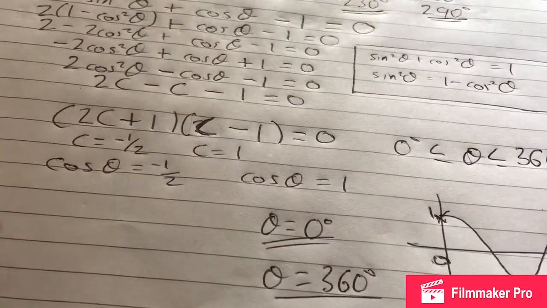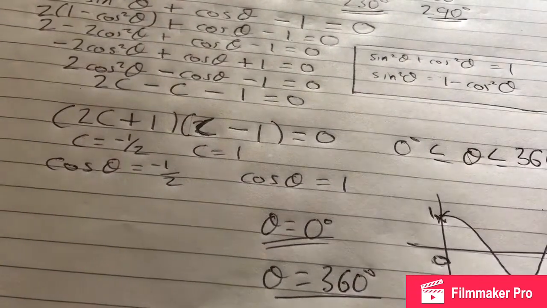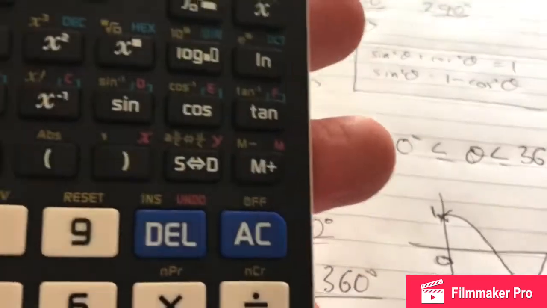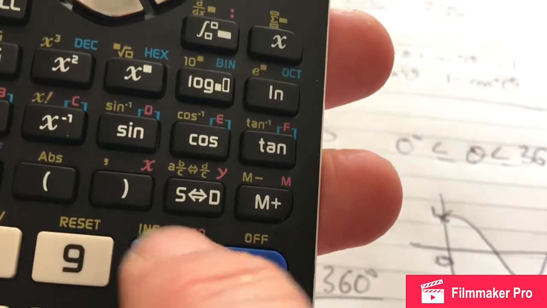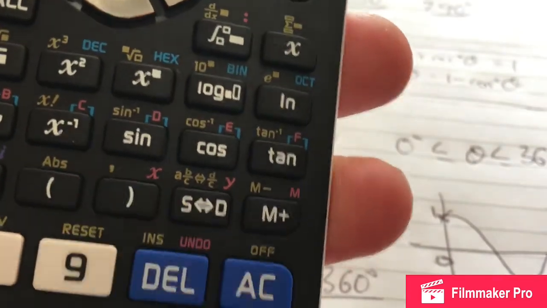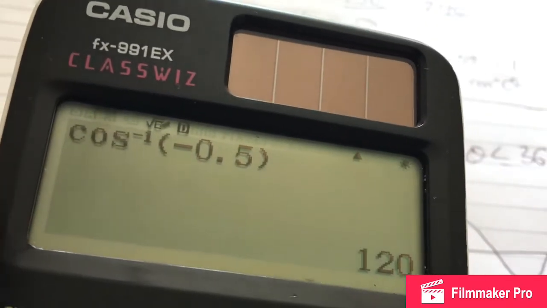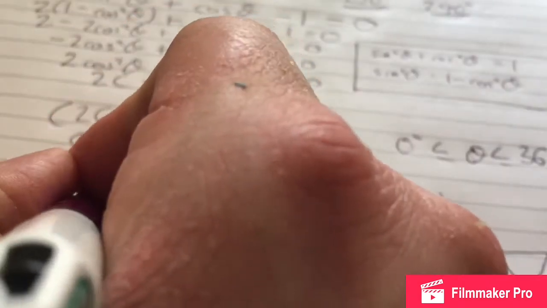Cos is negative a half. Well, again, it's quite a nice one, this. Inverse cos of negative 0.5, and you've got 120 degrees there. Showed you the one bit of the calculator, but there it is. 120 degrees. So I've got theta is 120 degrees.